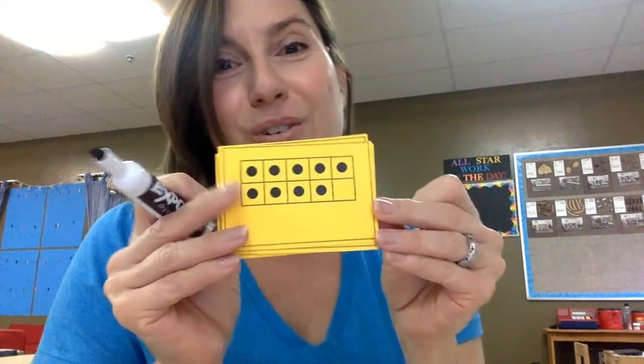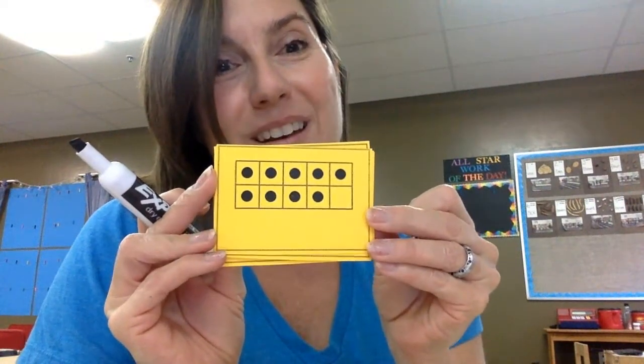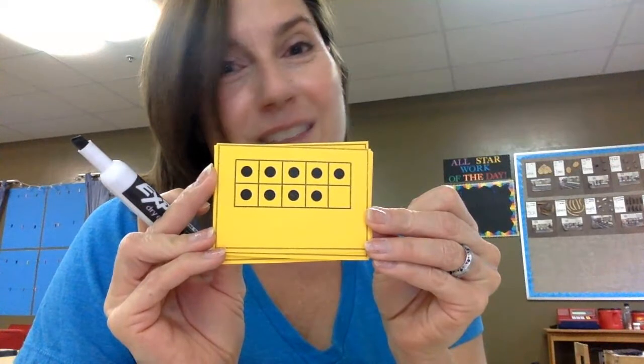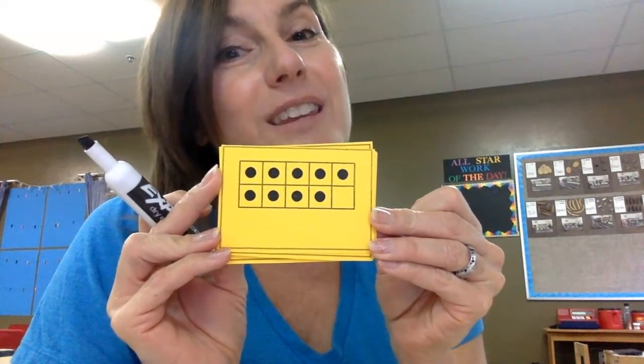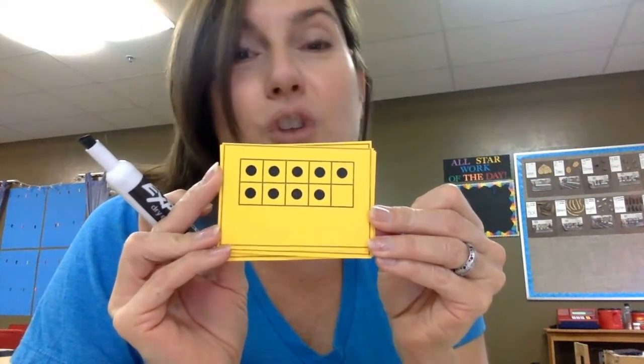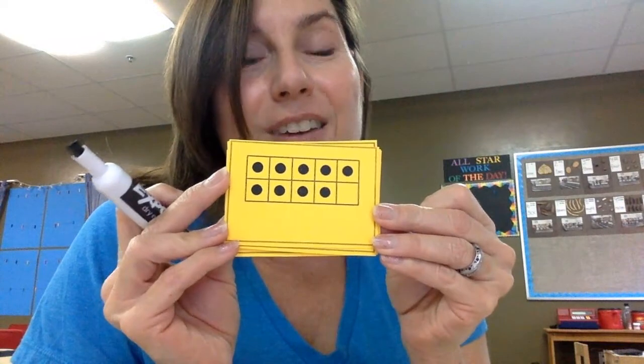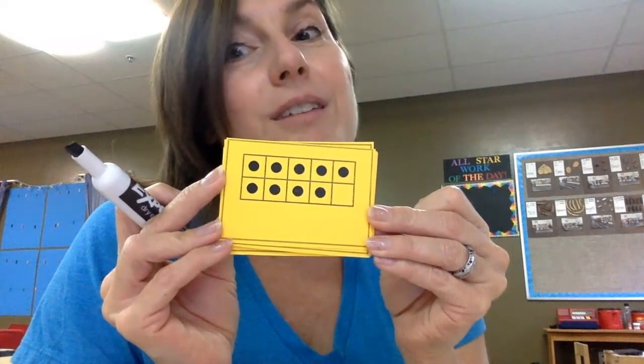So another one that I would also like you to do on your own is this one. Write that many tally marks, write the number. You can show it on your fingers, and you can draw a picture that shows this many.